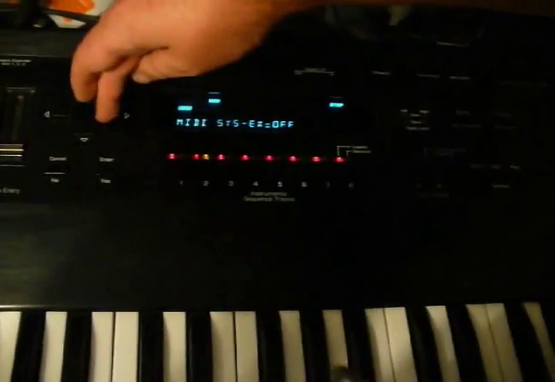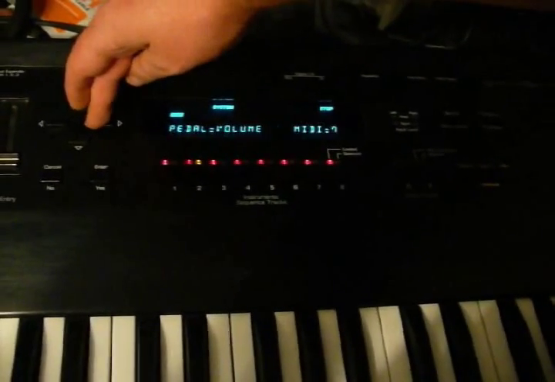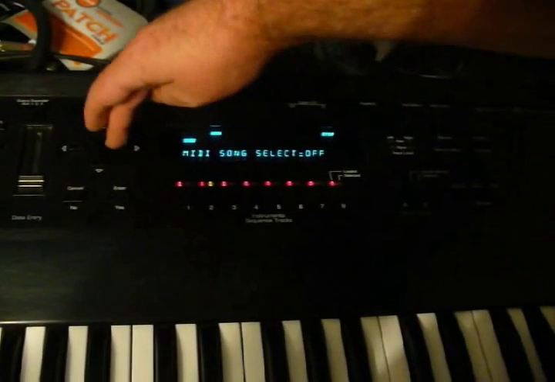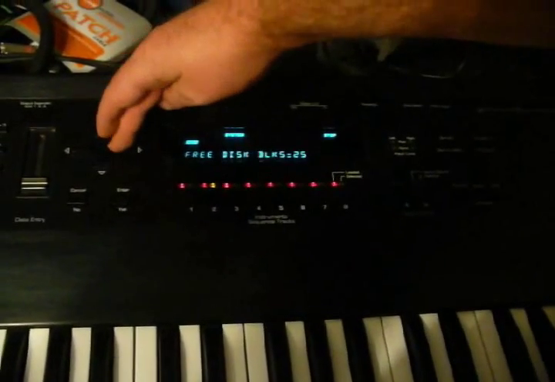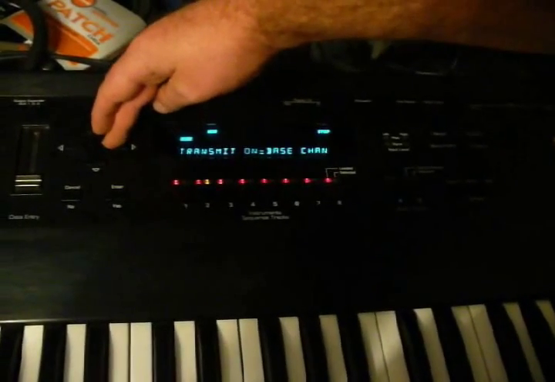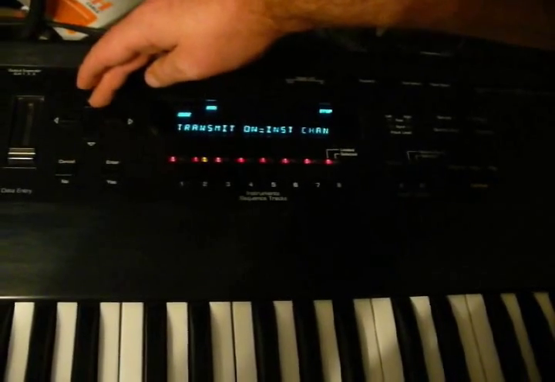So if you go over to the MIDI bass channel, if I do 2, I do 1. So you basically need to go to transmit on the instrument channel. So transmit on, it's on bass channel, go to the instrument channel.